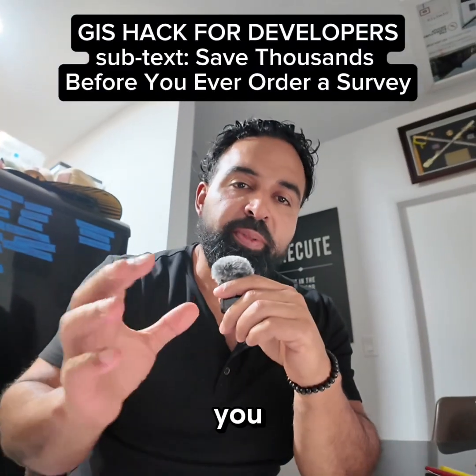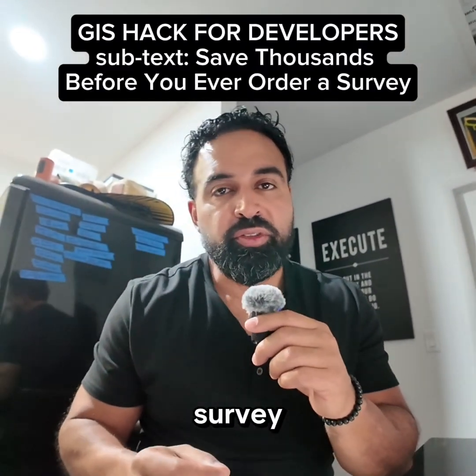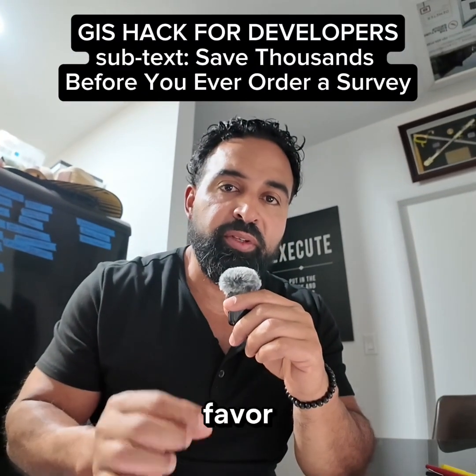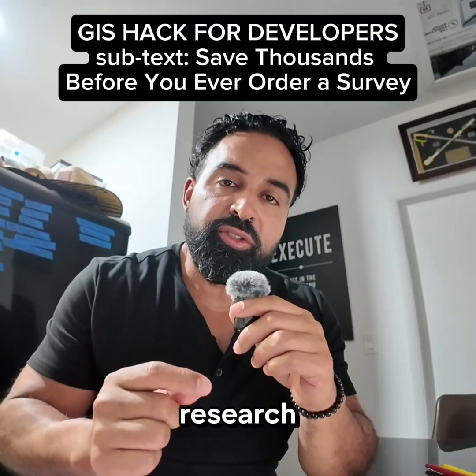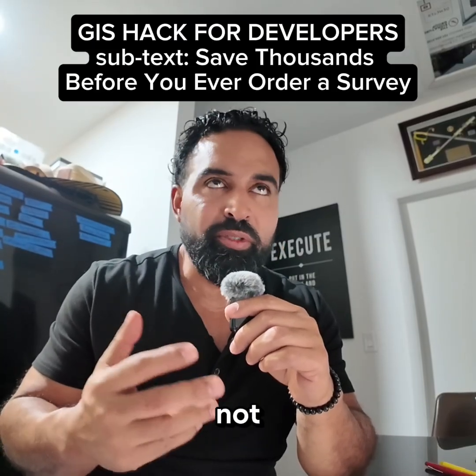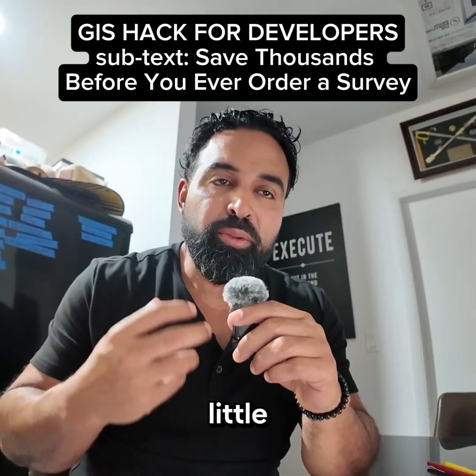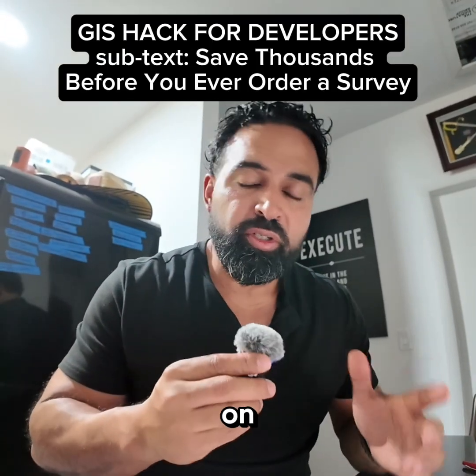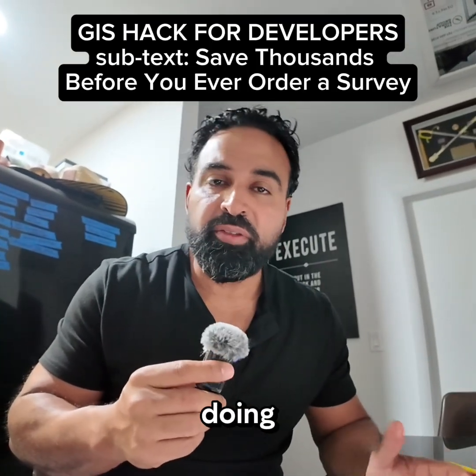So before you spend any money on a topo boundary tree survey, I want you to do me a favor, and I want you to do research on what they call the GIS map. This is a little bit of a cheat code, not really like cheating, but it's a little bit of a hack to understand what's going on your property site whenever you're doing a development.